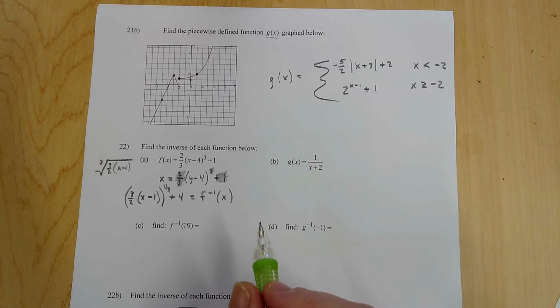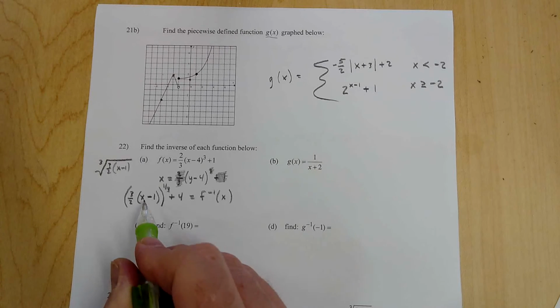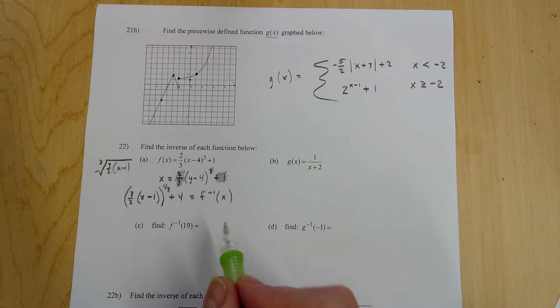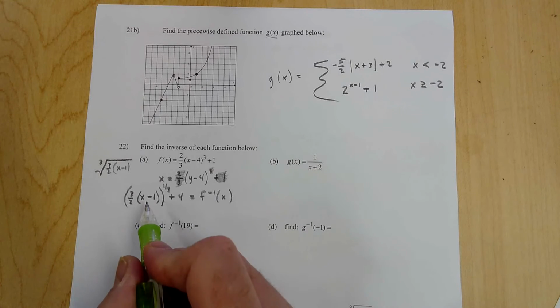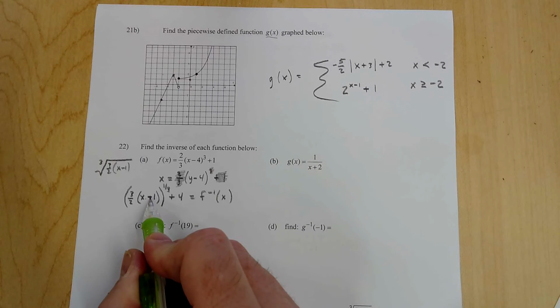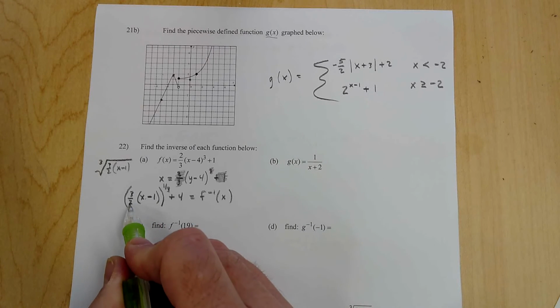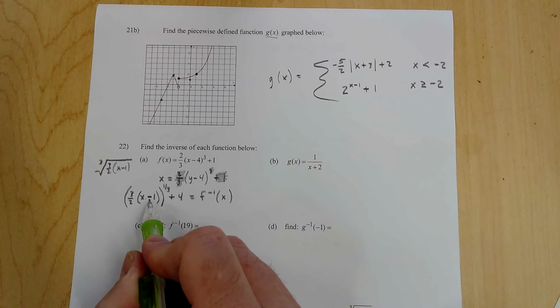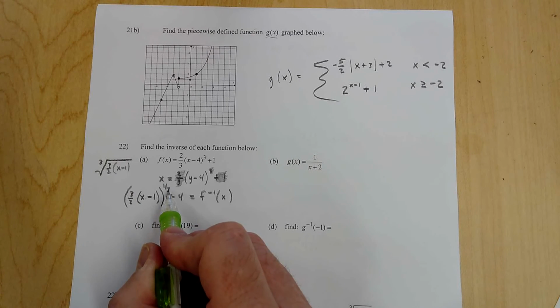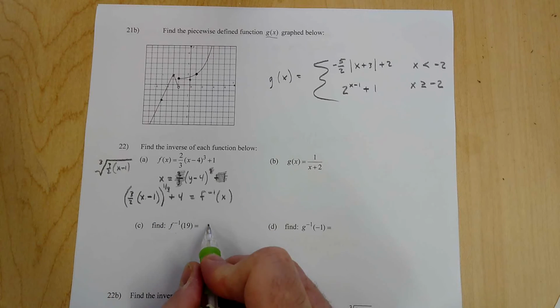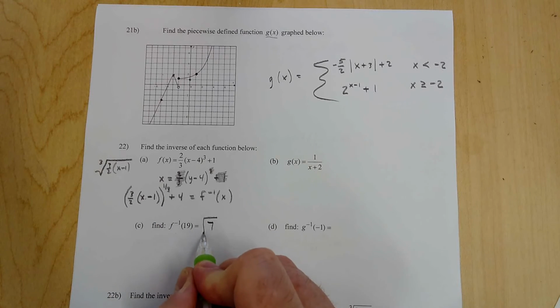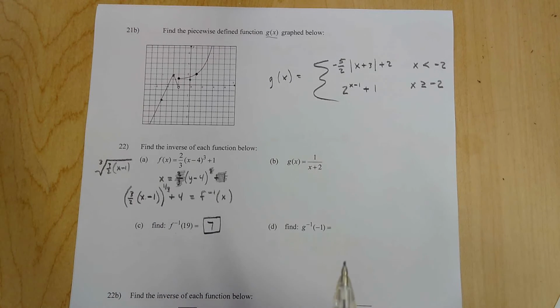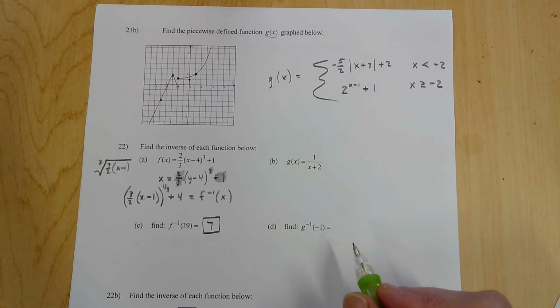So hopefully that made sense. Rewind that if you need to hear that again. And then C is asking you to plug 19 into that. So let's see if we can do this without a calculator. I might need to bust out my calculator. Let's see. 19 minus 1 is 18. 18 times 3 over 2 is 27. And 27 cube rooted is conveniently 3. 3 plus 4 is 7. I kind of did that in my head. I could always use a calculator if this was a calculator test, which it will be.